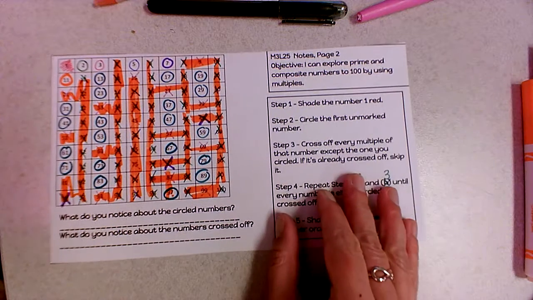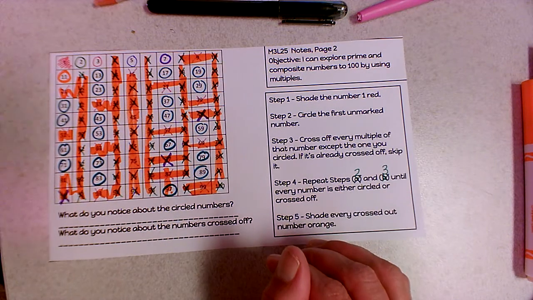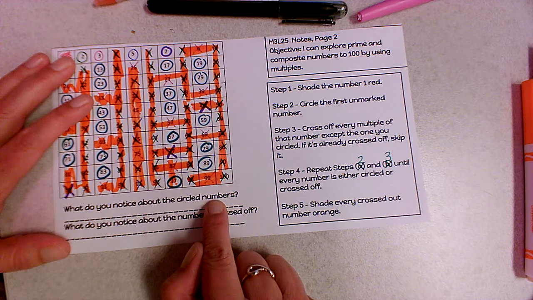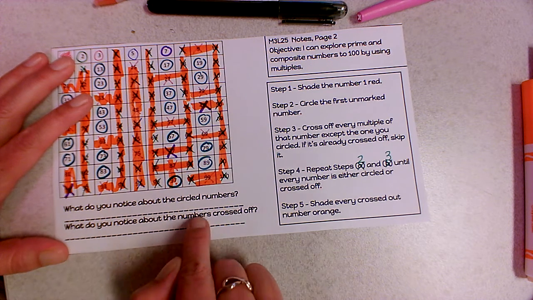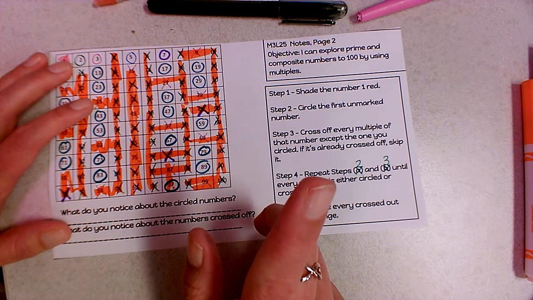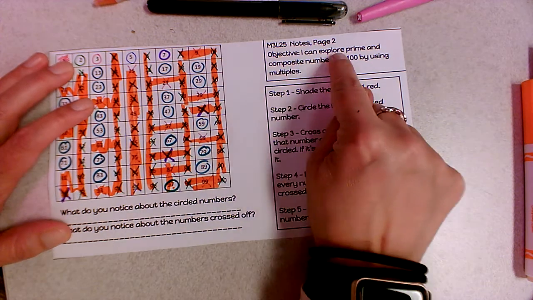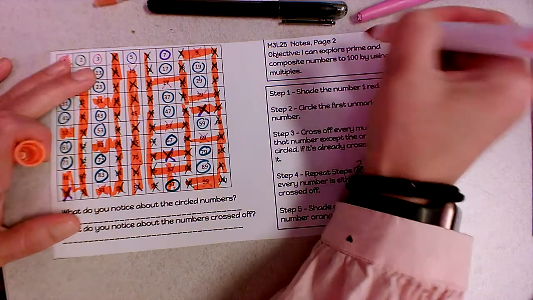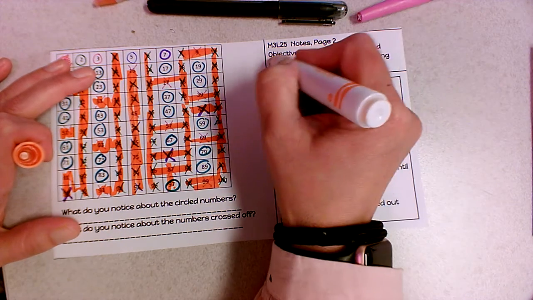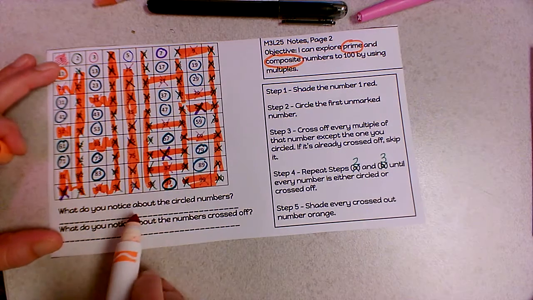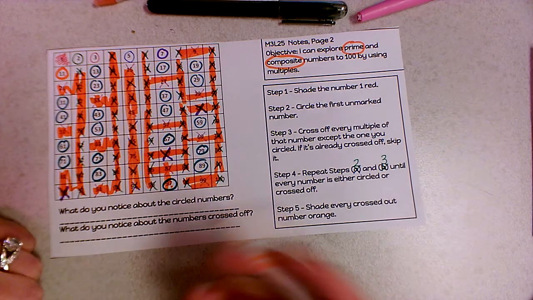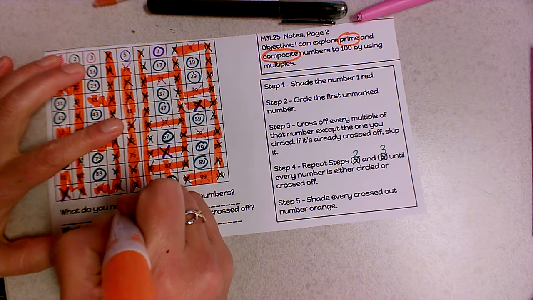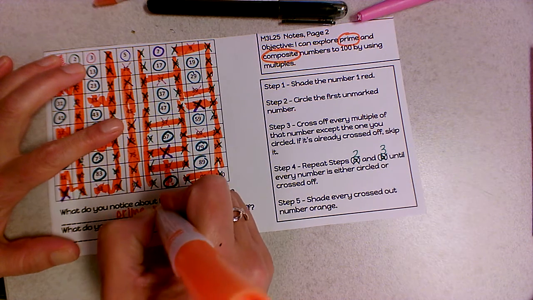Now we're going to answer these questions. I know I've been noticing something. I wonder if you guys have noticed. It says, what do you notice about the circled numbers? What do you notice about the numbers crossed off? Well, I'm going to go back to our I can statement today. It says, I can explore prime and composite numbers. So let's talk about those two words, prime and composite. What do you notice about the circled numbers? They are all what? If you said prime numbers, you are correct. They are prime numbers.